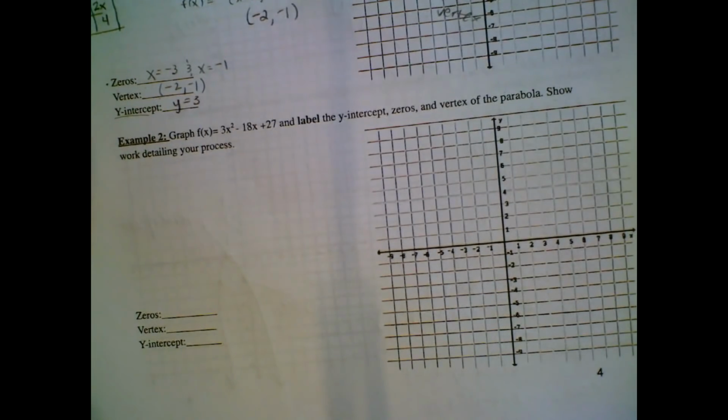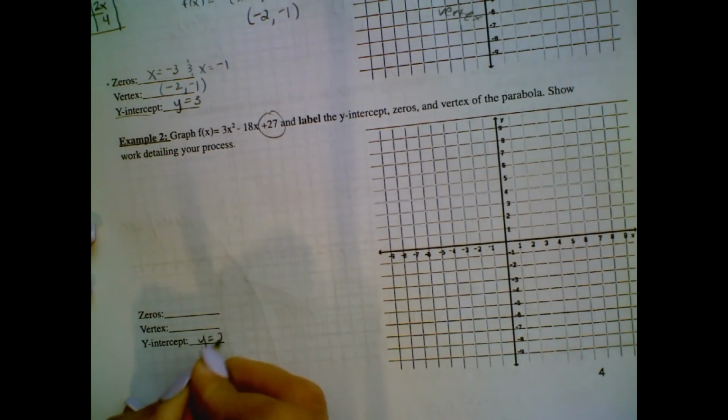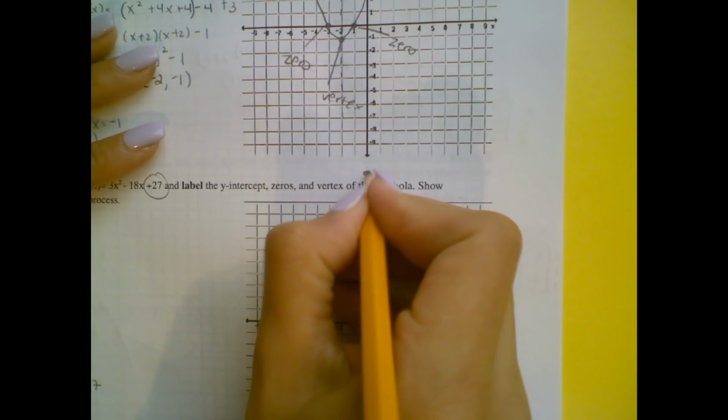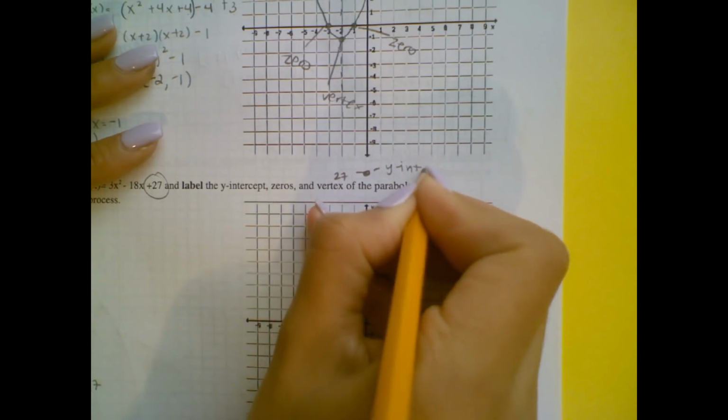All right, so we're going to be graphing this and labeling. All right, so the first thing, as I mentioned, is the y-intercept. It's at y equals 27. Y equals 27 goes off my graph, but like I said, let's just do what we can. Let's just say this is 27. That's my y-intercept, okay?